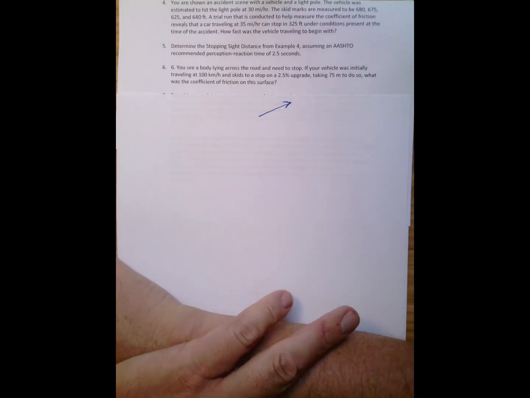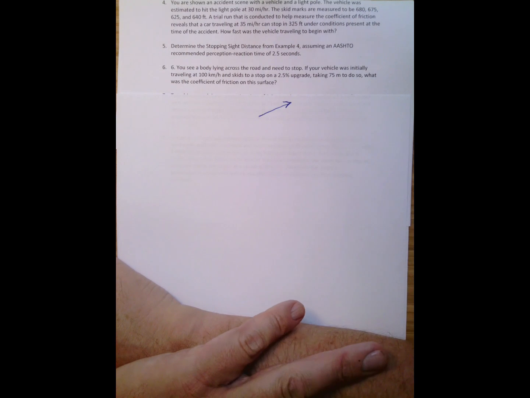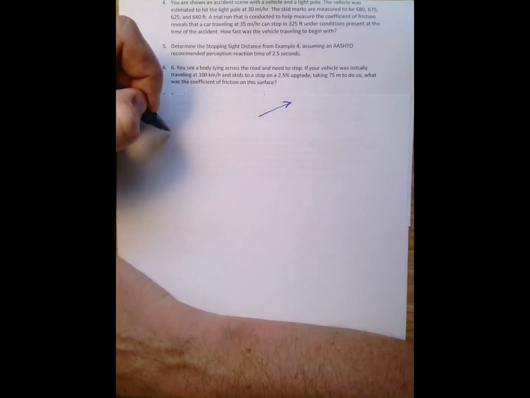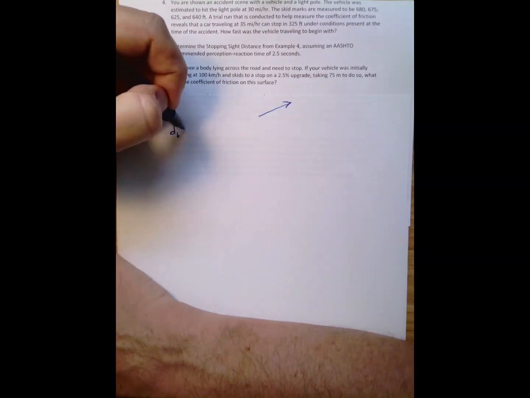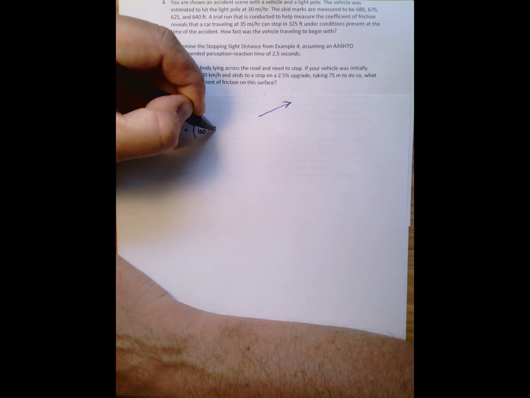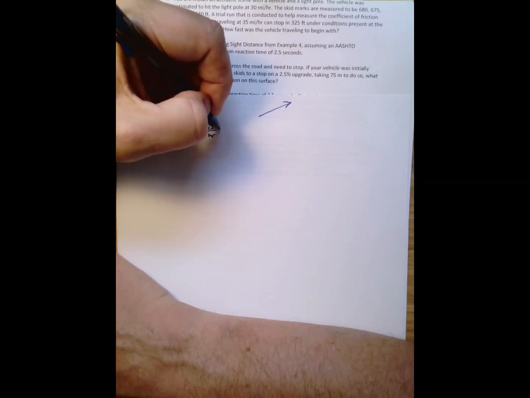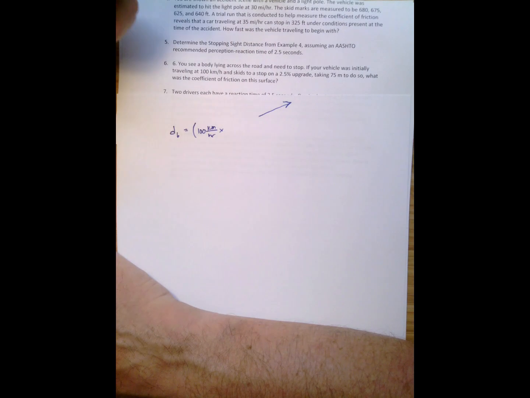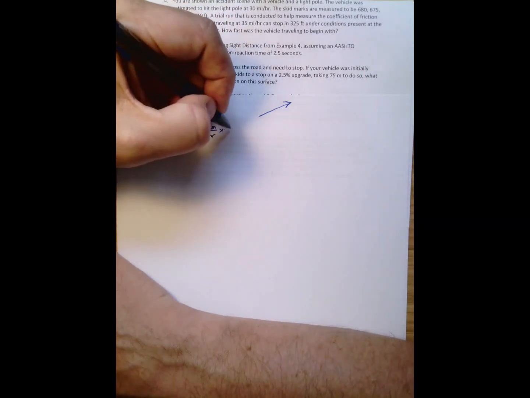So the only difference about this problem is we're using SI units or metric units, but the procedure is exactly the same. We're back to just the braking distance. So the braking distance in this case is the initial speed, 100 kilometers per hour. And since we have the distances expressed in meters, we'll convert kilometers to meters.